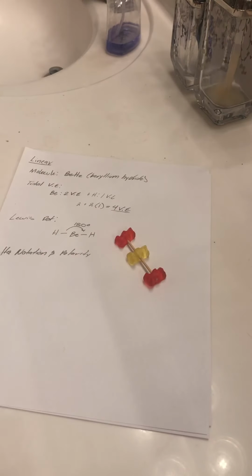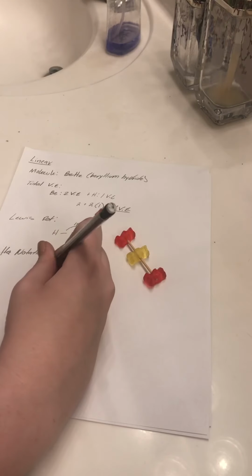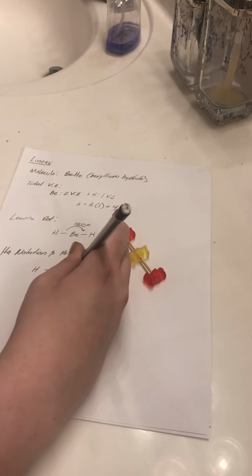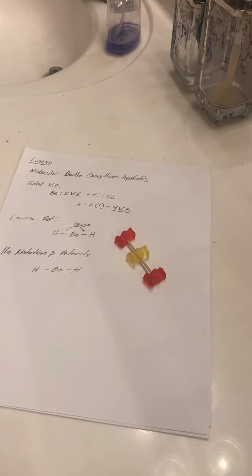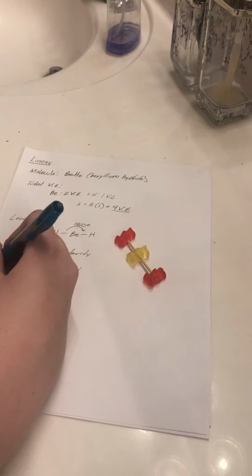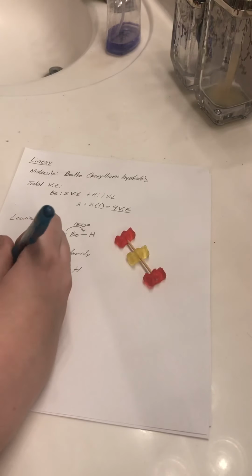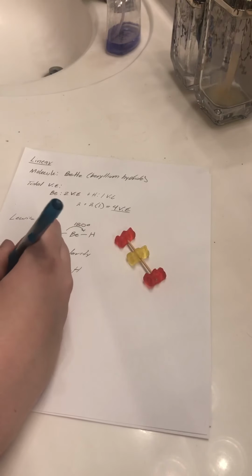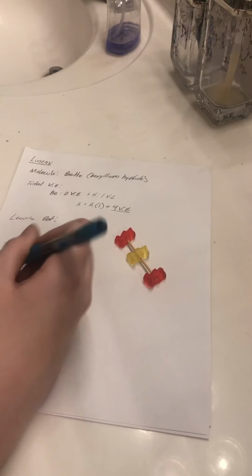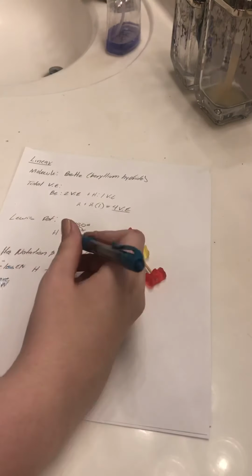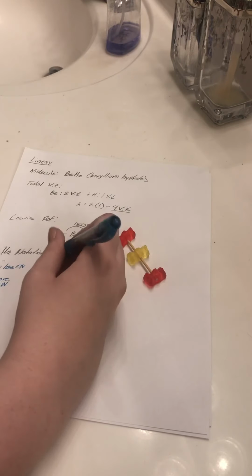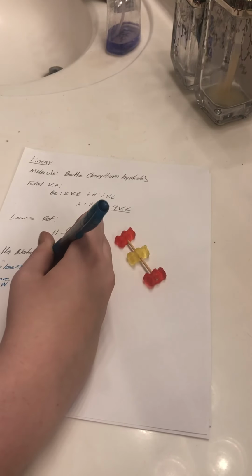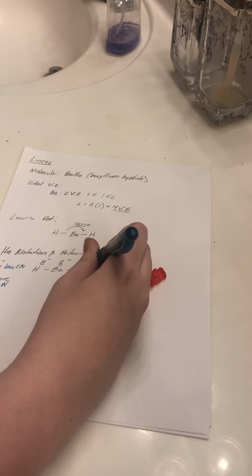So, I'm just going to draw our Lewis dot structure again. And then I'm going to use different colors. Blue is going to represent the delta notations. For delta negative, it is less electronegativity. For delta positive, it is more electronegativity. You can find that out from the periodic table as well. But beryllium is going to be delta negative. Hydrogens are going to be delta negative. I'm not the best at drawing these.